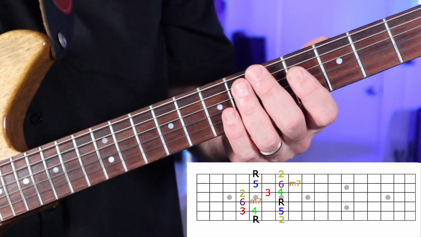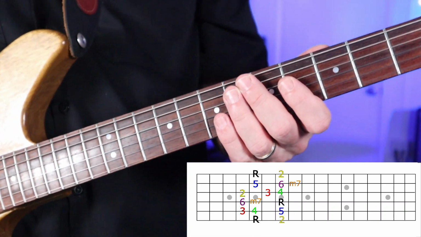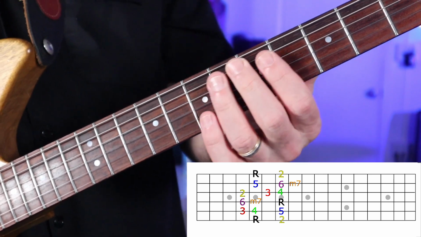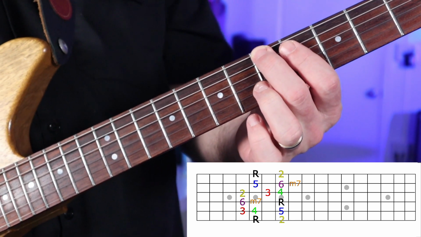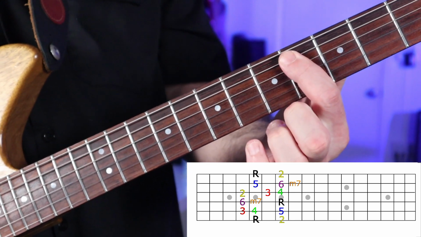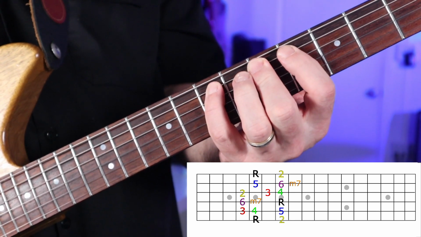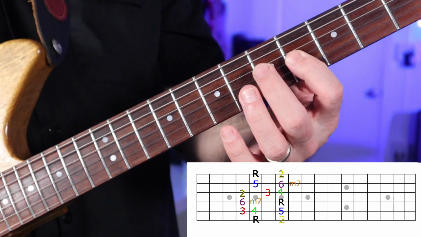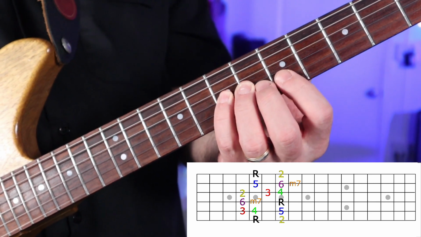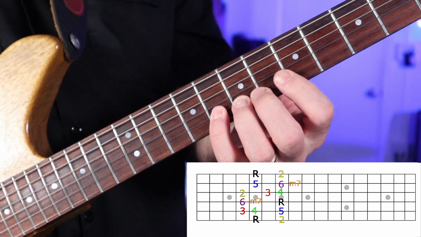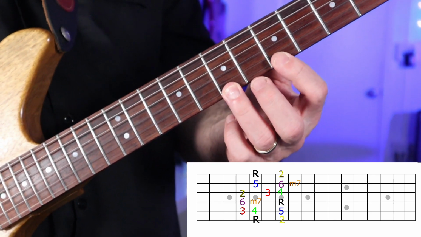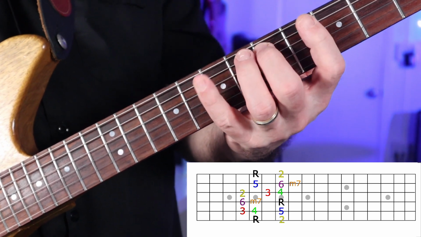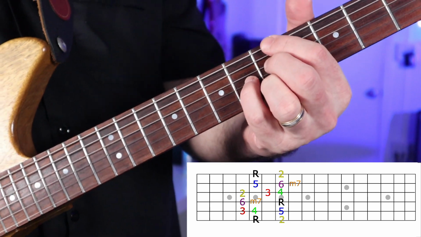The first scale we're going to learn, or the first scale pattern, is going to be the A Mixolydian in the E root pattern from the CAGED system. We start here on the root. We go 2, 3, 4, 5, 6, minor 7, root, 2, 3, 4, 5, 6, minor 7, root, and there's the 2. We always practice these scales by starting and ending on the root because that's part of how you get the sound in it.